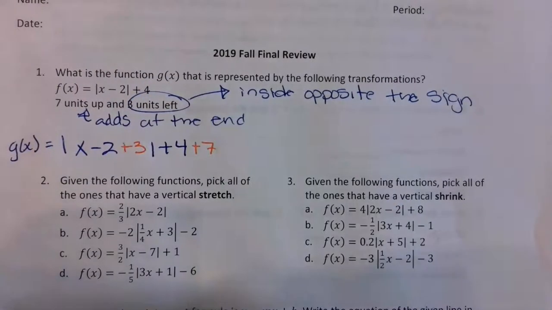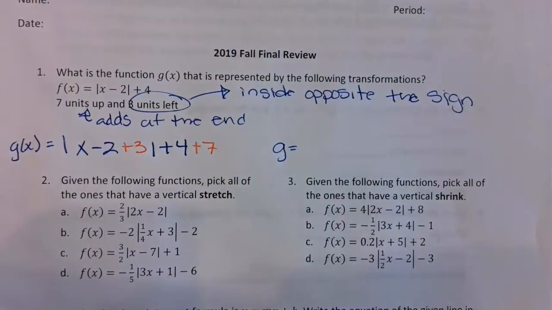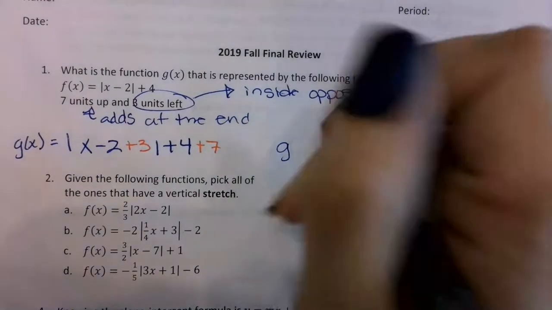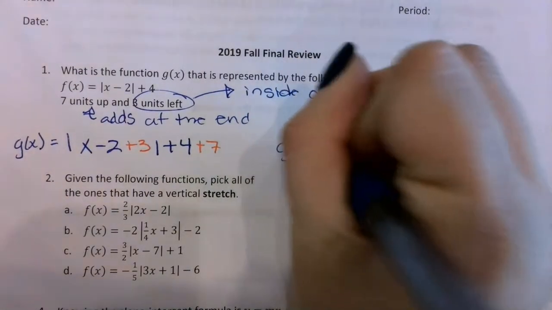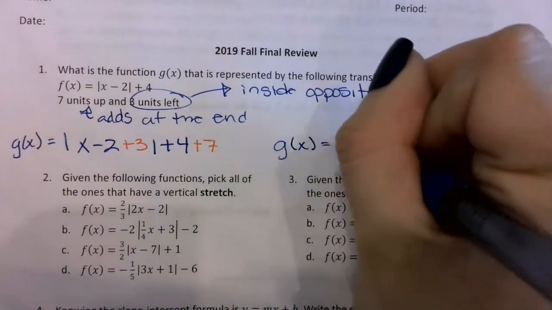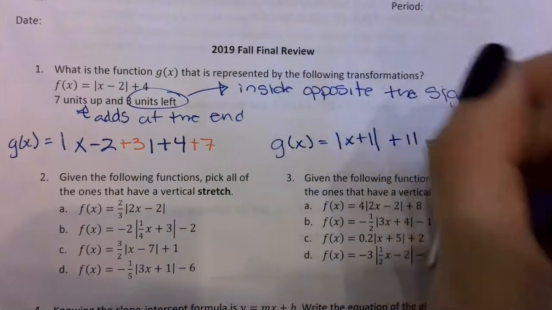So then from here, I just want to simplify. So I'm going to rewrite g of x. Negative 2 plus 3 is positive 1. And 4 plus 7 gives me 11.